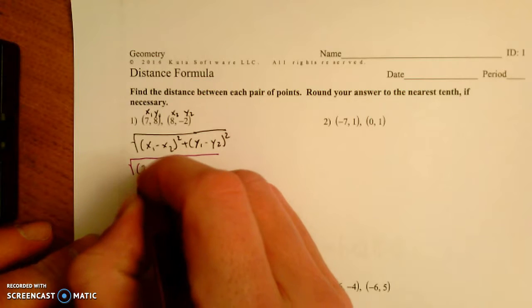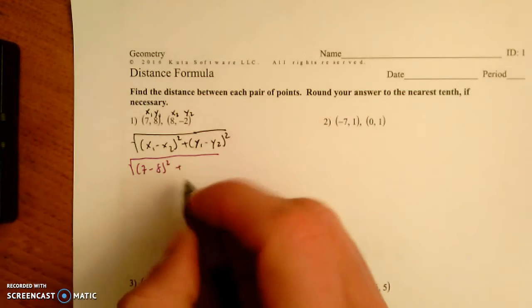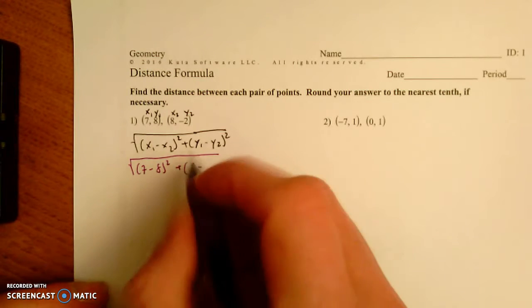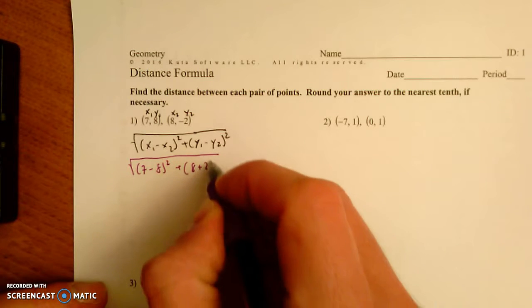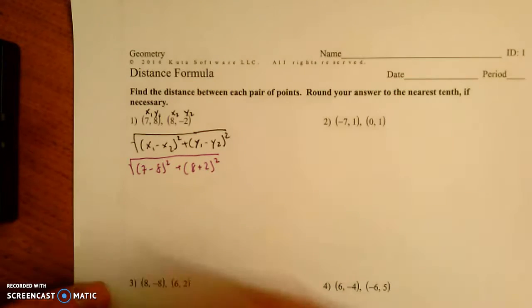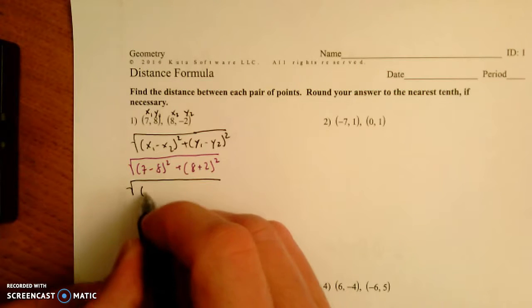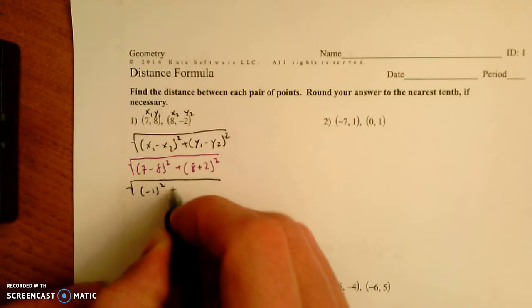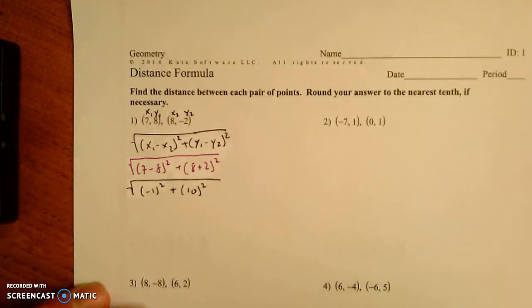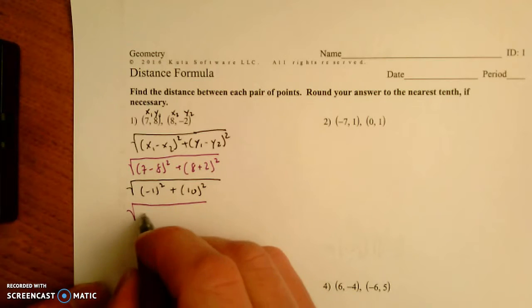x1 is 7 minus 8 squared plus 8 minus negative 2, and that's the same as plus positive 2. All right. And then let's see, we got 7 minus 8 is negative 1 squared, plus 8 plus 2 is 10 squared. And see, negative 1 squared is just 1.